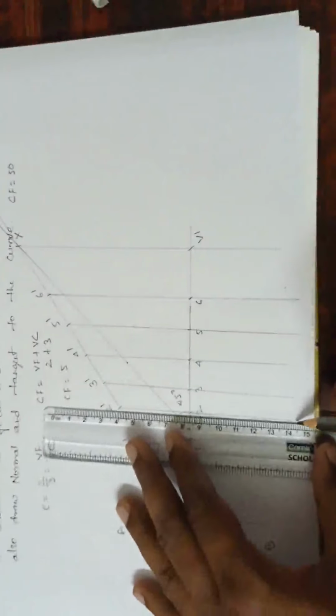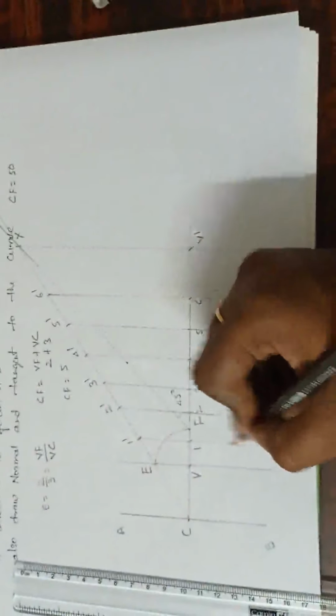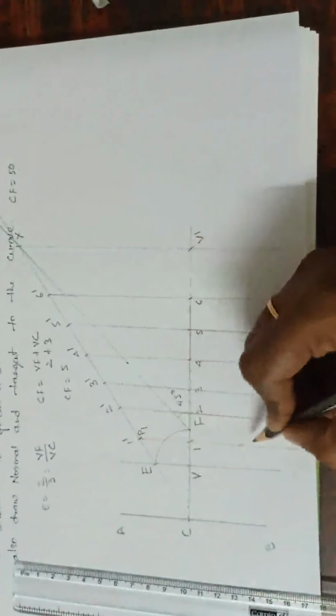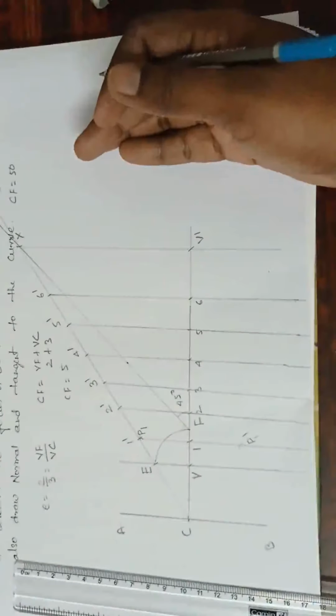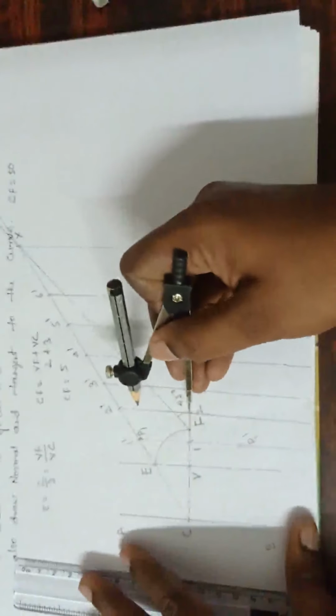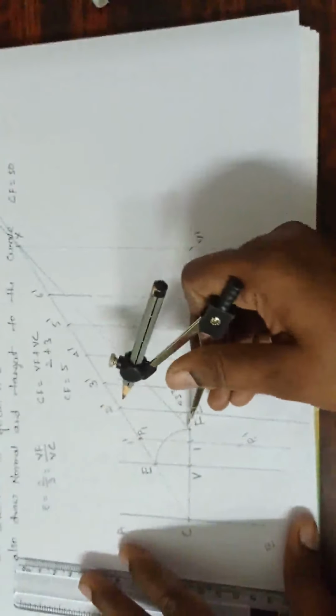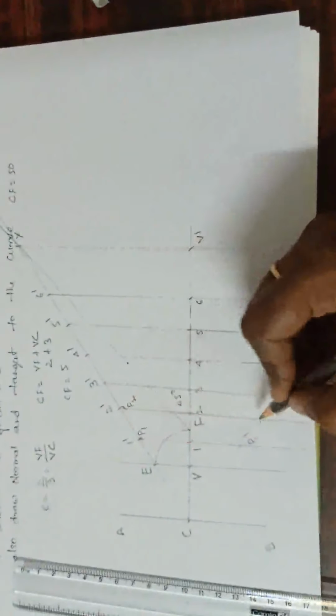Done. Next step is, take a radius 1, 1 dash. Focus as center, cut the 1, 1 dash on both the sides. What we'll get, I'll name this one, this is P1 and P1 dash. Next, take a radius 2, 2 dash, and same focus as center, cut the second line, 2, 2 dash line on both the sides. Now this is P2 and P2 dash, like this.